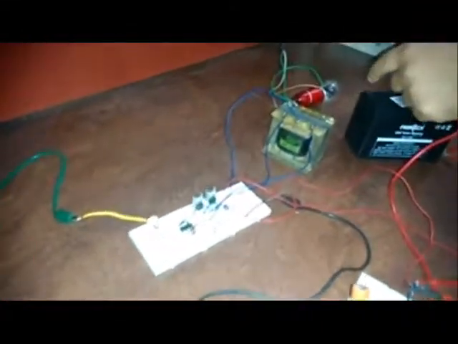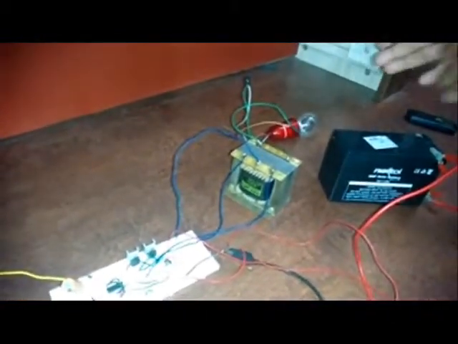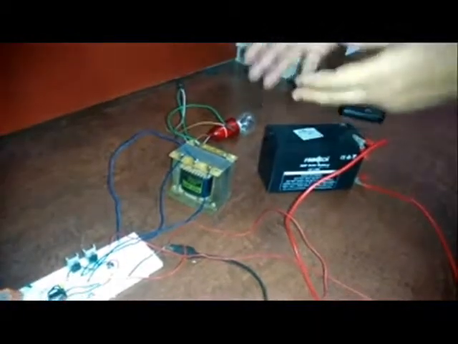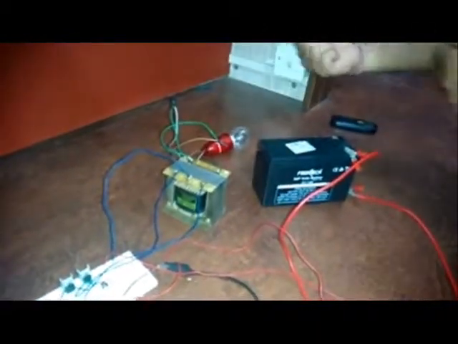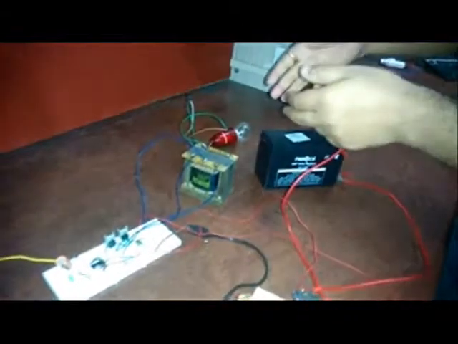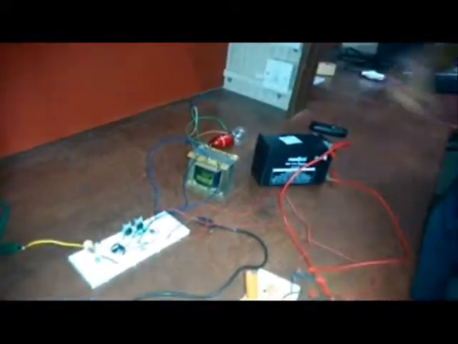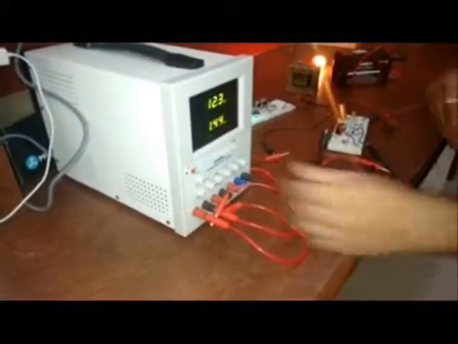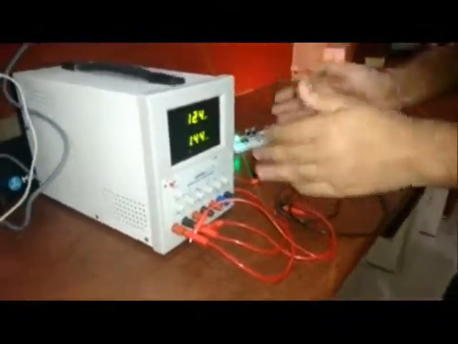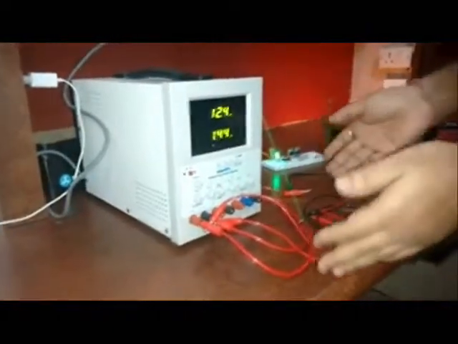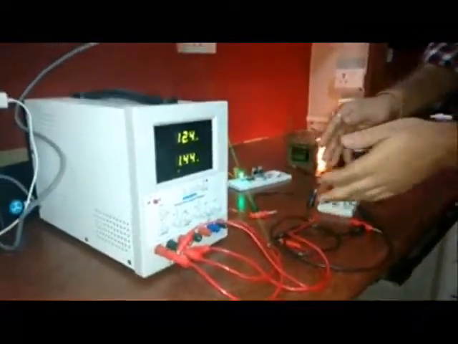Through the inverter circuit, it goes to the transformer, and we get the output. Here we have connected the primary side to the secondary and the secondary to the primary to get AC output, so that we can get a higher voltage. Now I'll show you when we switch on. When we get sufficient output power from the solar panel, our load is on. You can see here, the load is on.